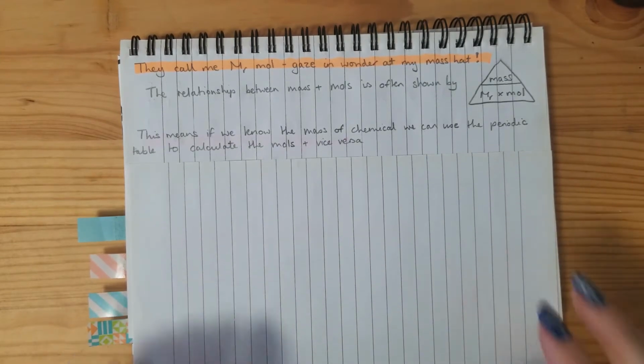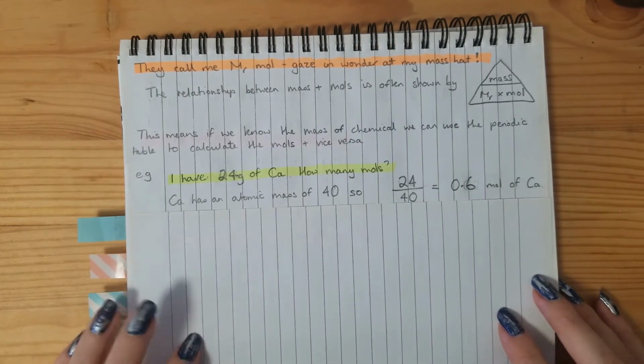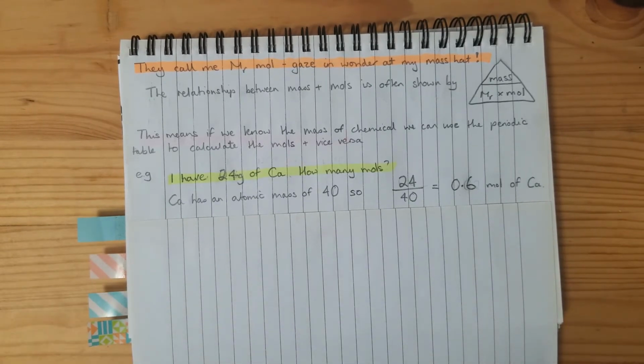So this means if we know the mass of a chemical, we can use the periodic table to calculate the moles, or we could do the opposite. If we know the moles, we could work out what mass we've got. And this is really useful as long as you've got that periodic table in front of you, because most chemicals that we use in the lab, we can weigh, we can work out a mass of, so then we can use the number of moles. So if I had 24 grams of calcium, how many moles do I have? Well, calcium has an atomic mass of 40, so 24 divided by 40 would give me 0.6 moles of calcium. So nice and simple, mass divided by MR would give me the number of moles.